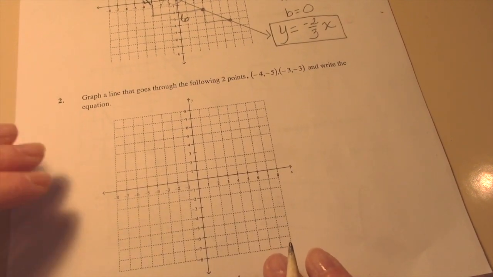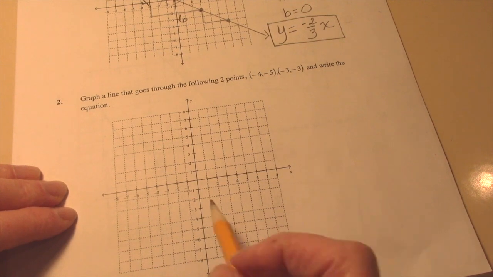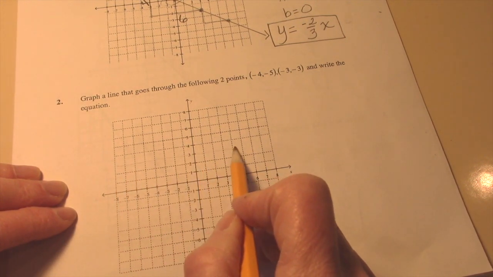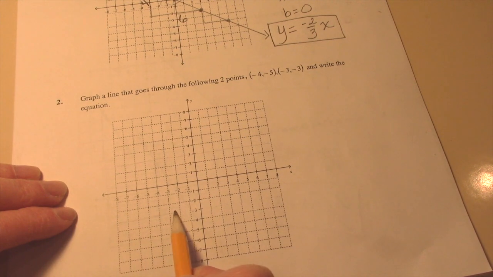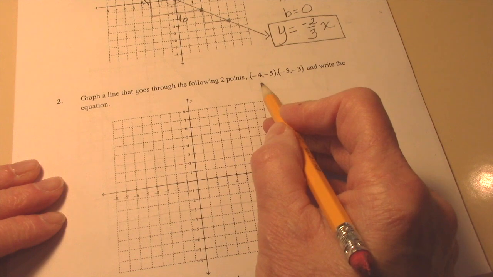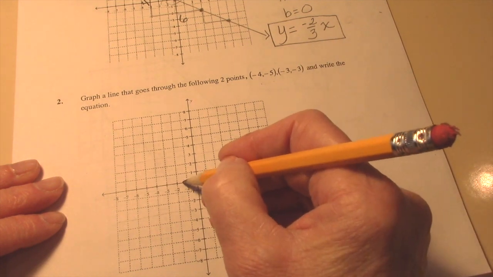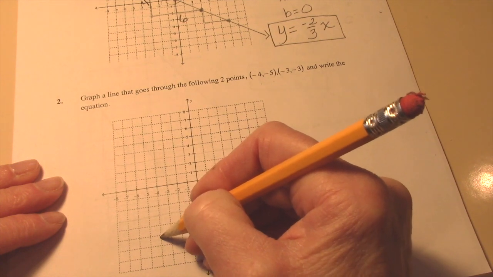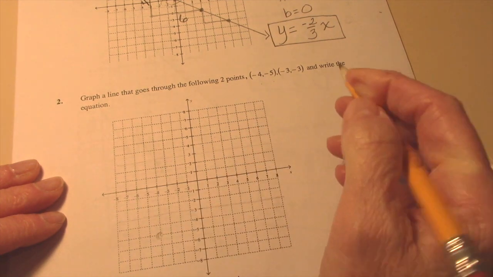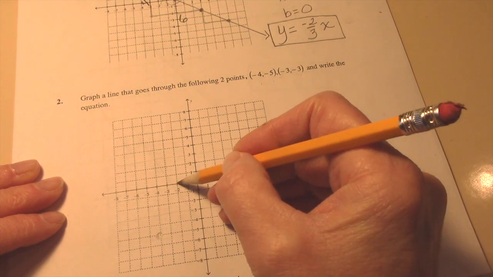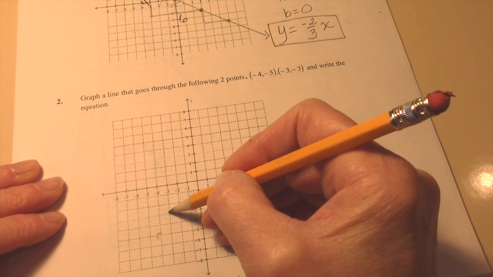Plot the 2 points, connect them with the dots, and try to count out your rise and your run. And I am going to fill in my little boxes. Okay. -4, -5. -4, -5. 1, 2, 3, 4, 5. You have to be accurate. -3, -3. 1, 2, 3, 1, 2, 3. Oh, these are close.